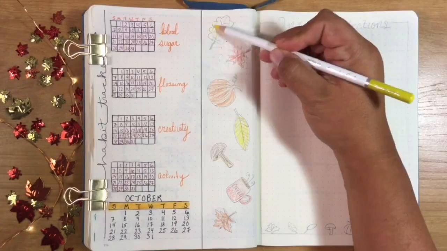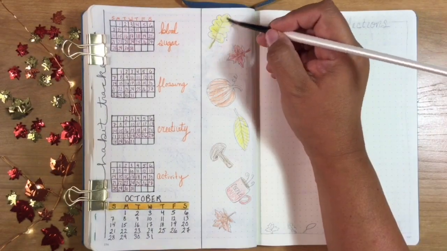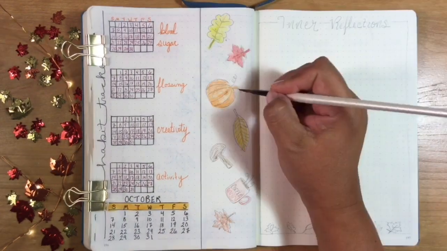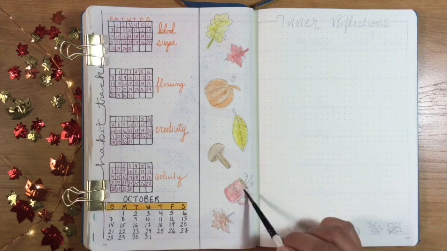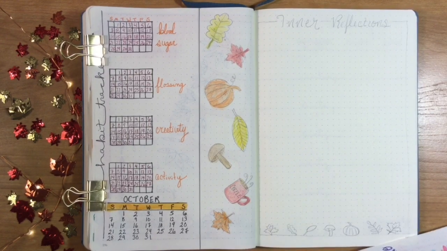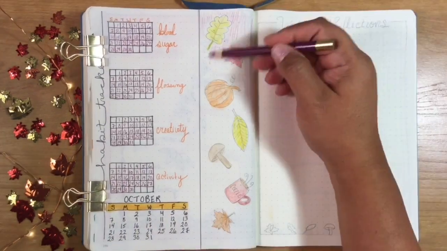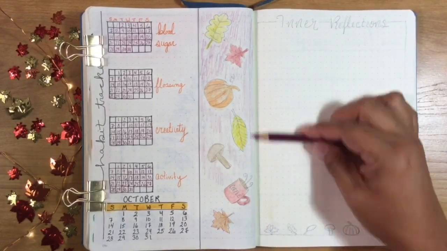of course I had to put in a warm cup of coffee because I love coffee in the fall especially, and the winter too. And using my watercolor pencils, I did use an additional Prismacolor watercolor pencil there.